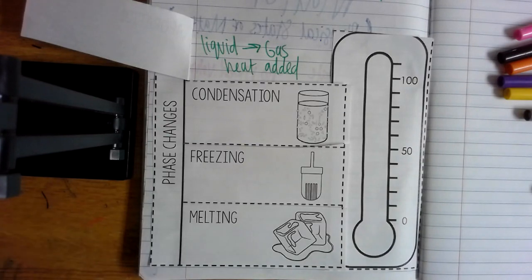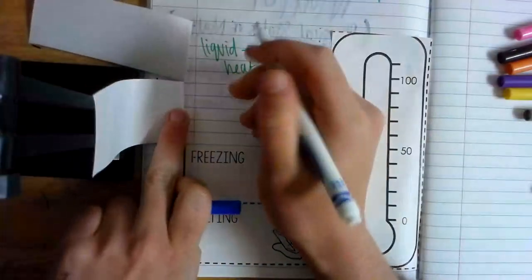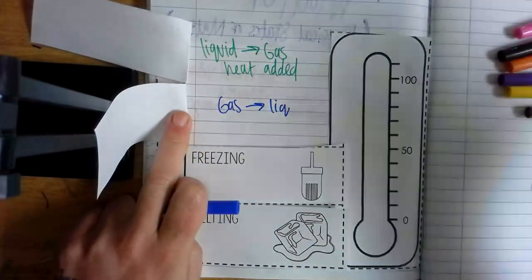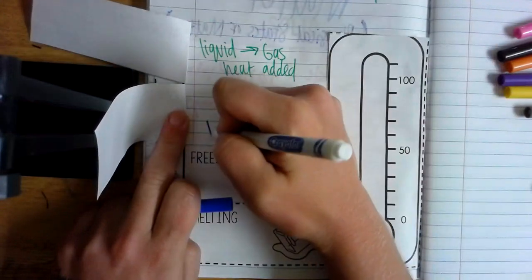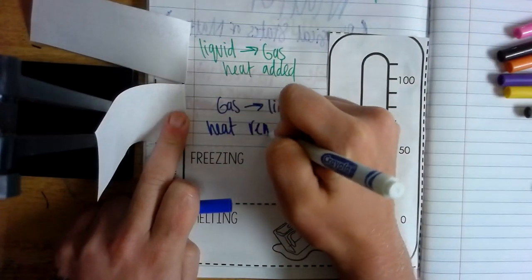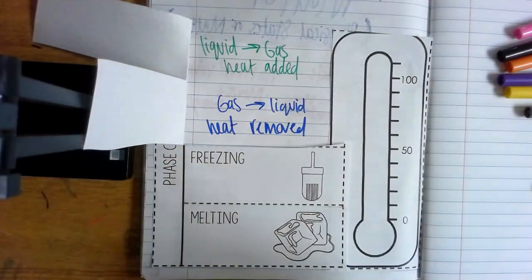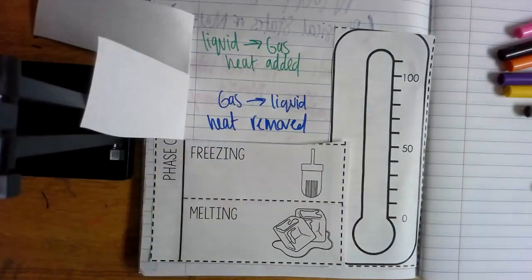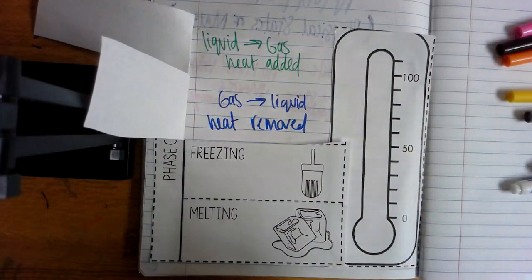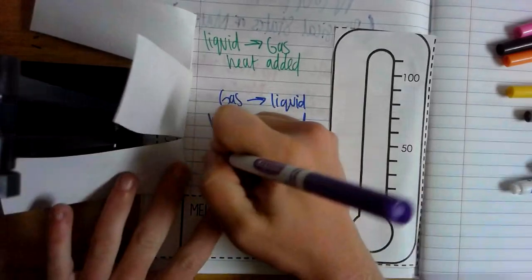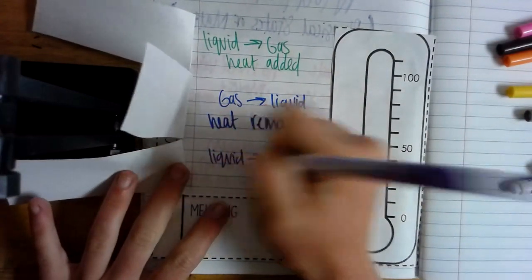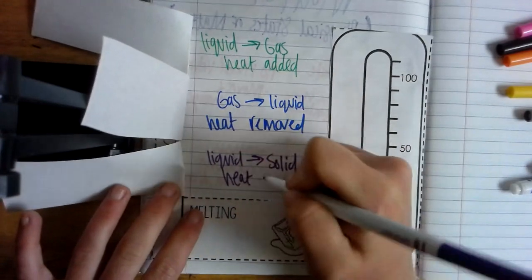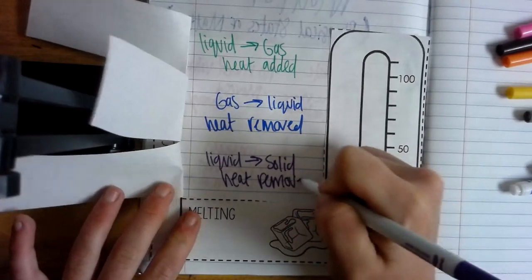The next one is going to be condensation, and that is whenever a gas goes to a liquid. And with this, heat is removed. So that heat energy is removed and it turns from a gas back into a liquid. And then freezing is going to be a liquid to a solid. And this is going to be, again, heat is removed. So it's getting colder and colder.